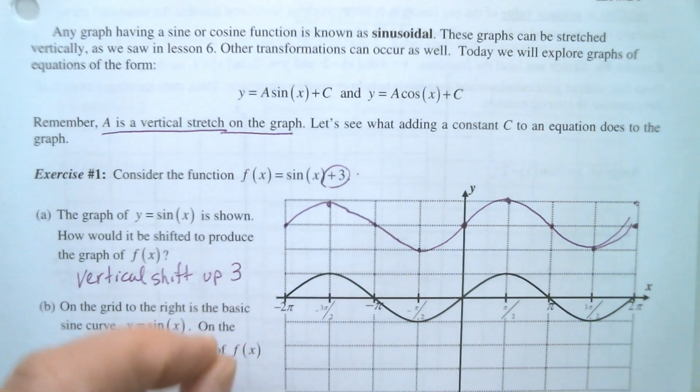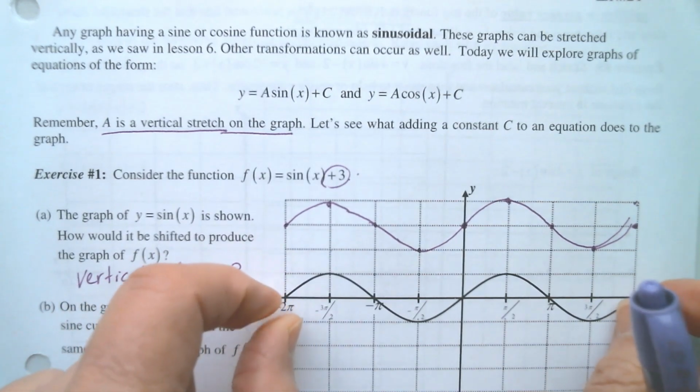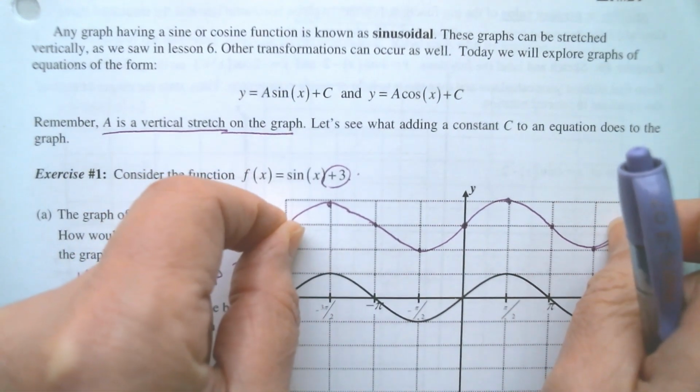It's the same as if I had taken the x-axis with the graph attached to it and picked it up and just shifted it up 3 units.